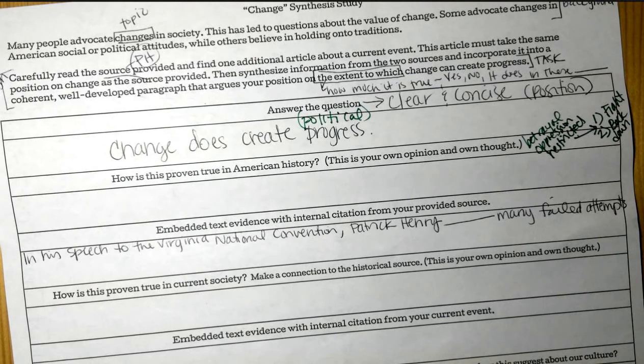So Patrick Henry, what's a good marker verb there? So remember in your yellow pages, you have the tone words, and then on the second page of the tone words, there's the verbs for literary analysis. That's where I would be looking. So let's find a good verb that talks about what Patrick Henry is doing. I want something more than shows or illustrates.